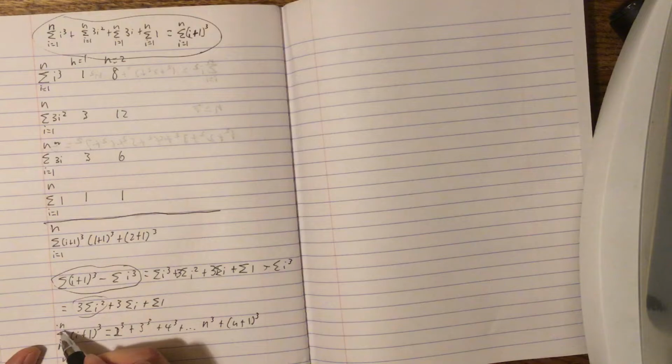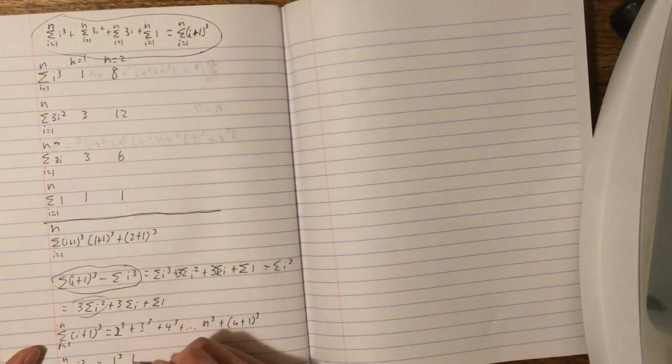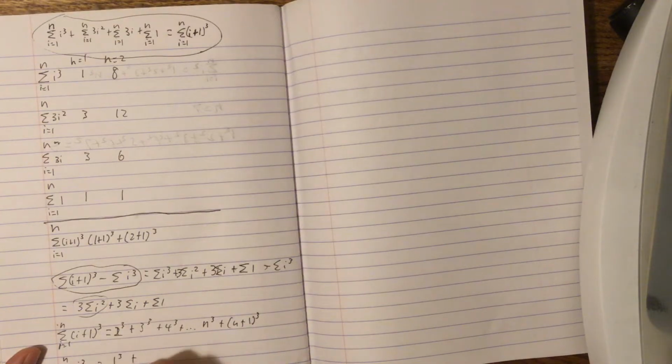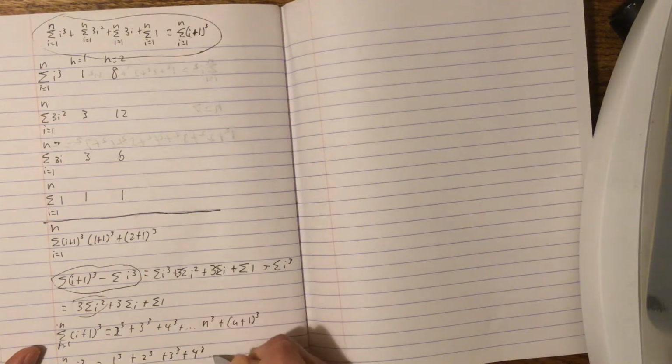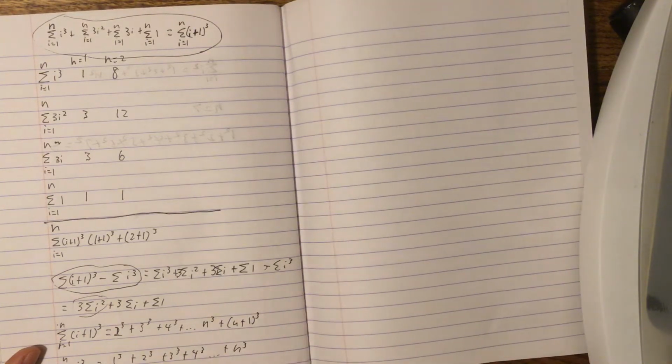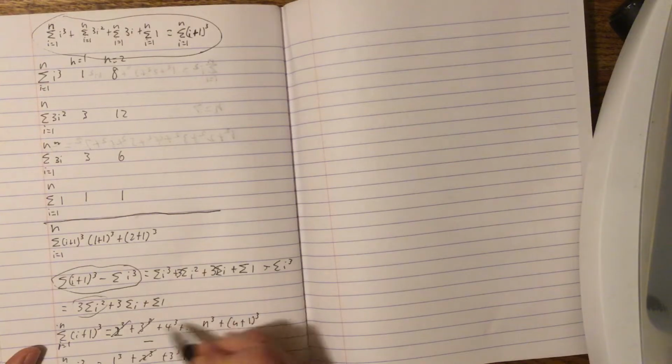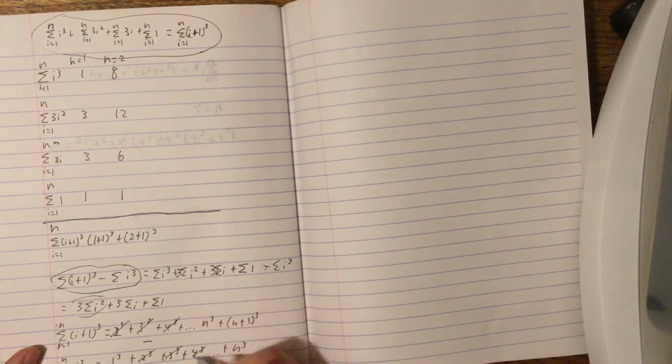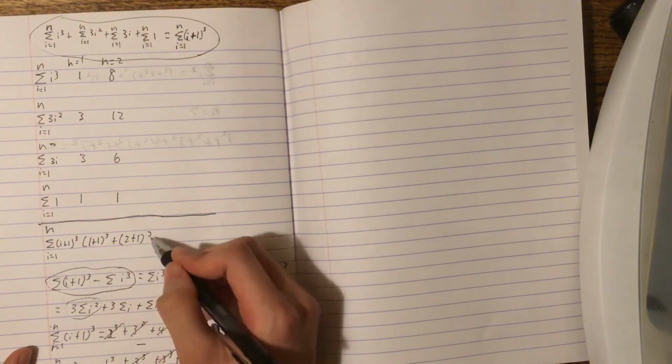The thing on top of the sigma symbol denotes the final term, and that's n. So we plug in n as i, we get n plus 1 cubed. This equals, well, 1 cubed, this is always going to be 1 behind this one. So 2 cubed plus 3 cubed plus 4 cubed, dot dot, plus the final term, which is just n cubed. Now when we subtract this, this cancels out, this cancels out, and finally that cancels out.